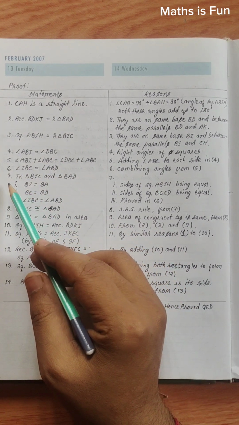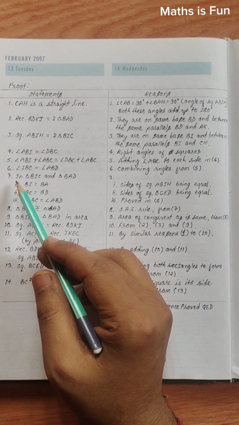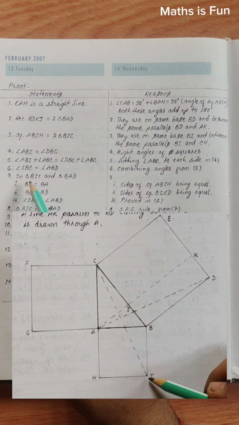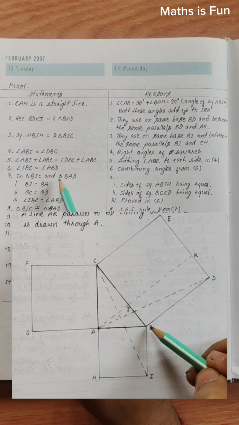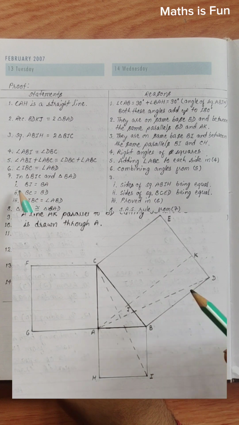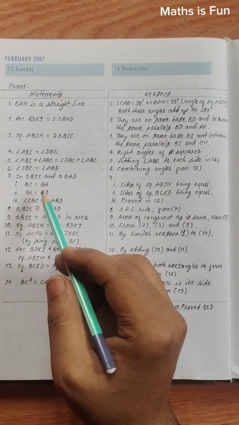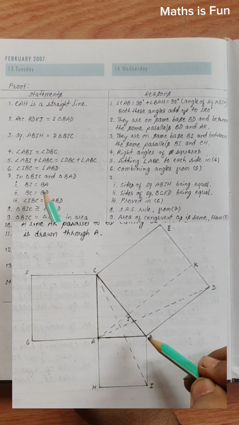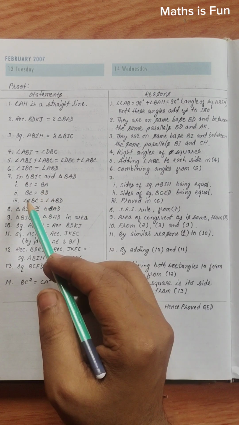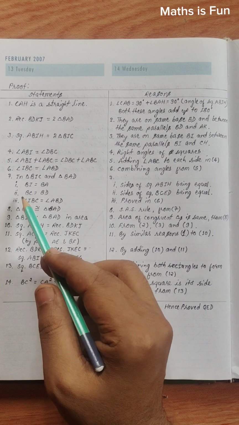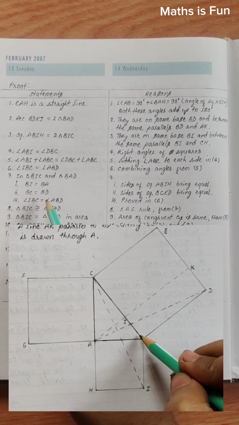Then in point 7 we have two triangles, triangle BIC and triangle BAD. In these two triangles we have, 7.1, BI equals BA. That is because the sides of the square ABIH are equal. Then 7.2, BC equals BD.